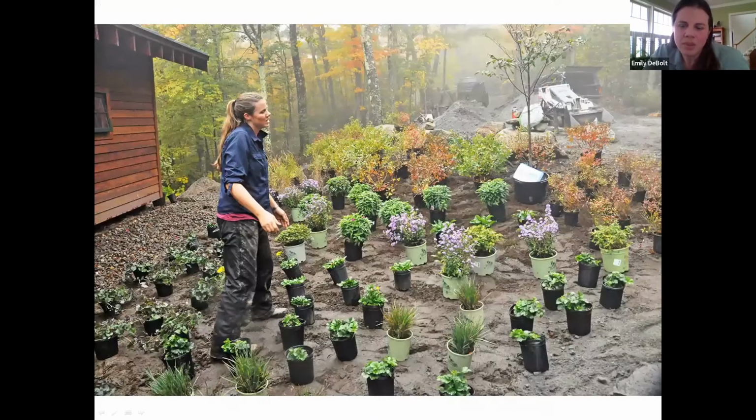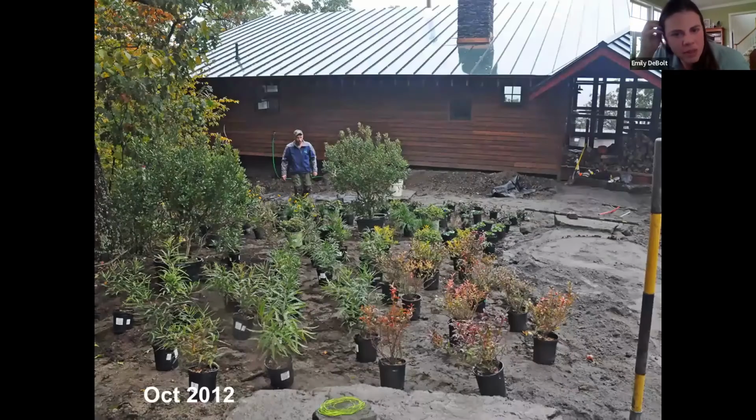So it's not always glamorous. Sometimes it's rainy and cold when you're planting, but that actually makes for good planting weather, right? So here we are laying out some plants, and what I really want to draw your attention to is in the bottom left corner, kind of where it says October 2012, that is sweet fern, Comptonia. This is a great native low shrub.